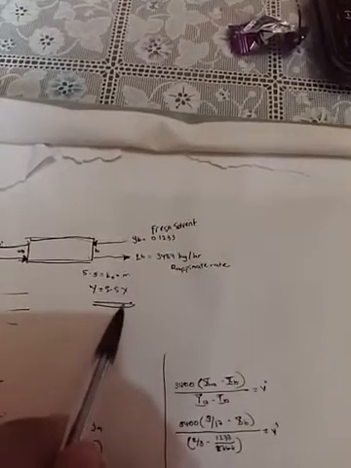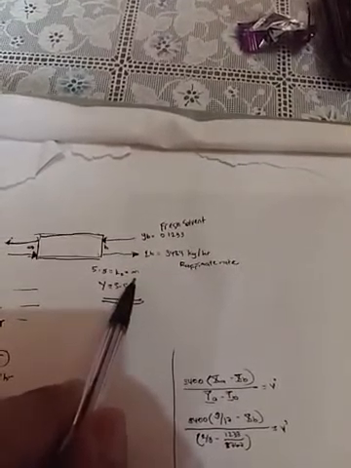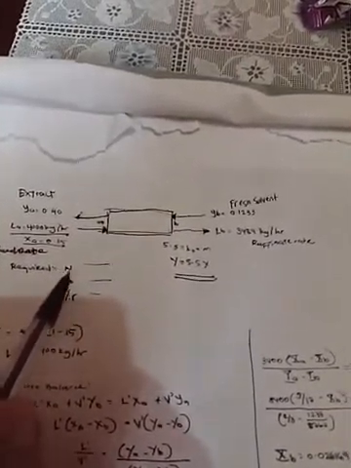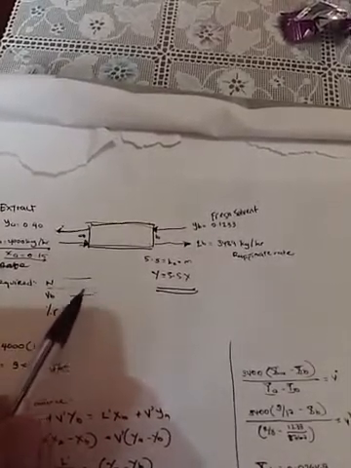Now we are also given the distribution coefficient as 5.5. We are required to find the number of plates or the number of stages required in the system.